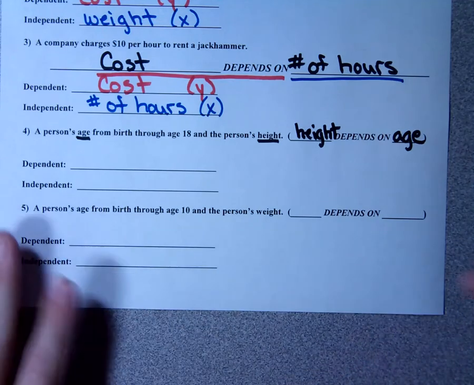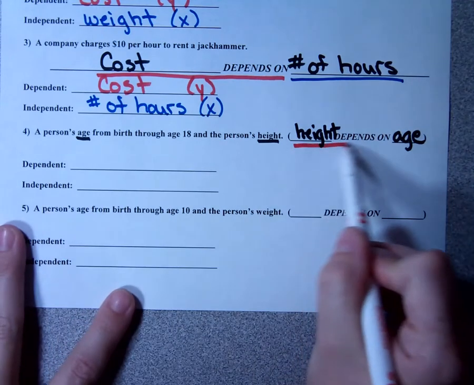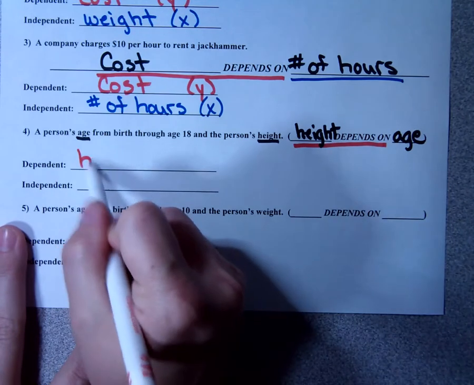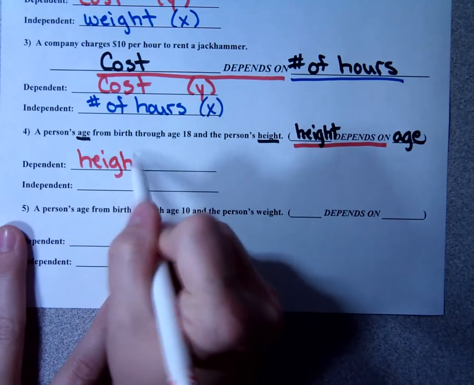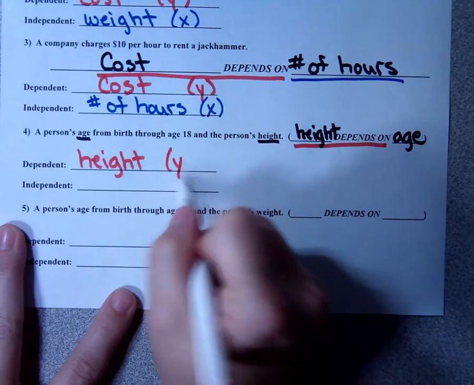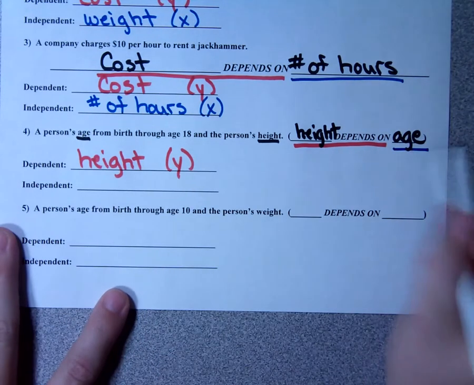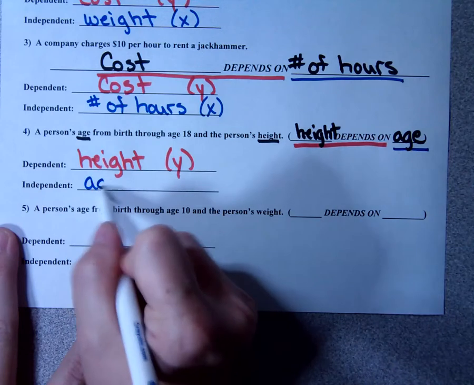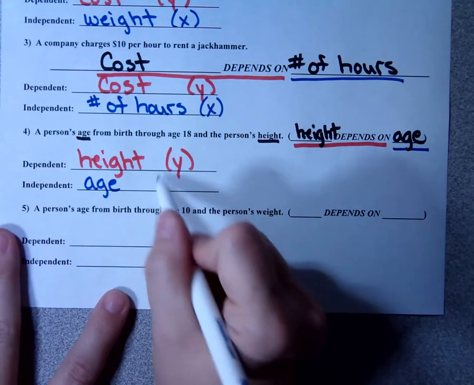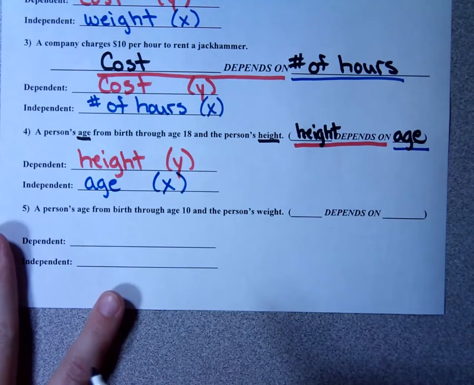So which one's the dependent variable? That's right, it's height. Whatever does the depending on, that's your dependent variable, also known as the y. And the thing it depends on, your age, that's the independent variable, also known as the x.